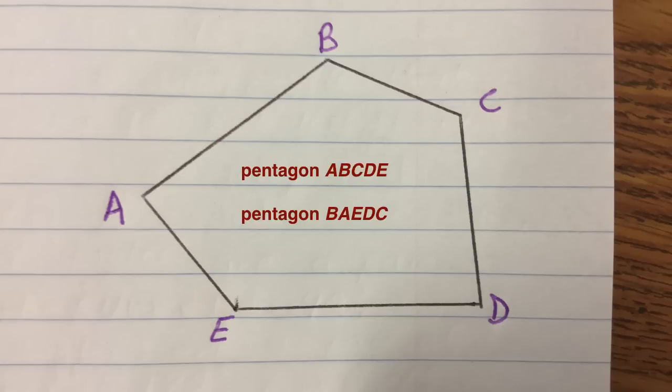You could also call it pentagon B, A, E, D, C, sort of moving in the opposite direction, counterclockwise around the pentagon. You could not call it B, A, C, D, E, because that would not be following the order of the vertices. You always have to go in order, either clockwise or counterclockwise. So you could also have called this A, E, D, C, B, for example.